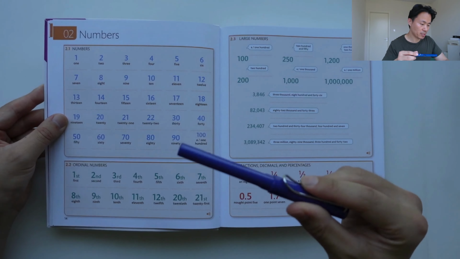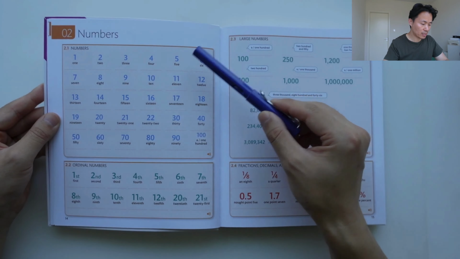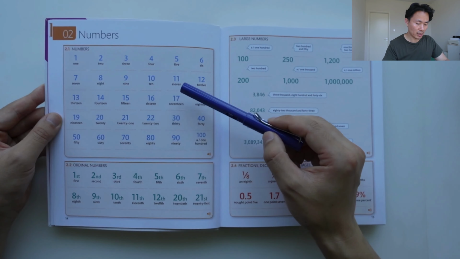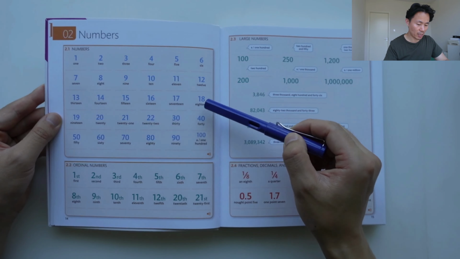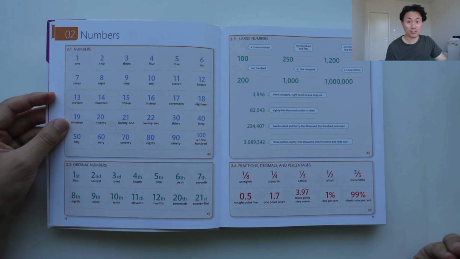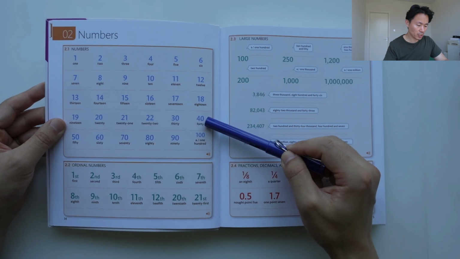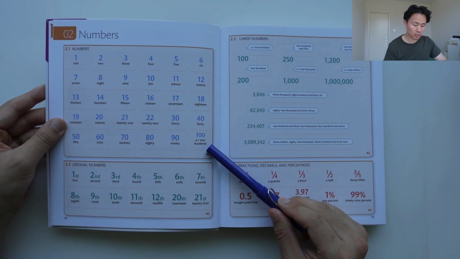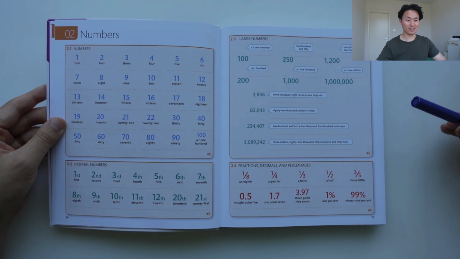Number 2, numbers. 1, 2, 3, 4, 5, 6, 7, 8, 9, 10, 11, 12, 13, 14, 15, 16, 17, 18, 19. From 13 to 19, we have another word, which is teenager, all right? 20, 21, 22, 30, 40, 50, 60, 70, 80, 90, 100. What is your age? You can leave it in the comments below and tell us. All right?